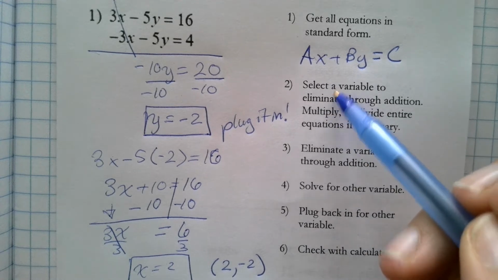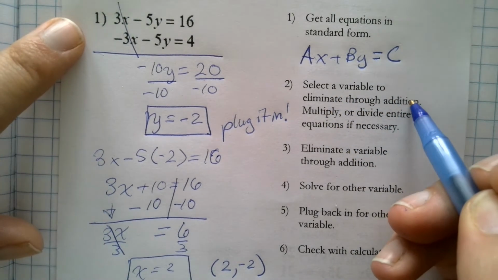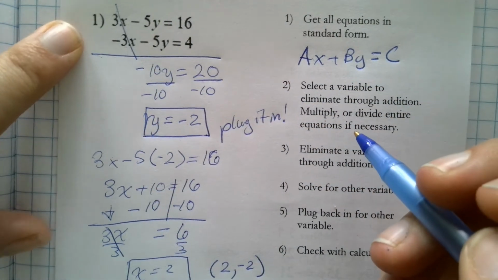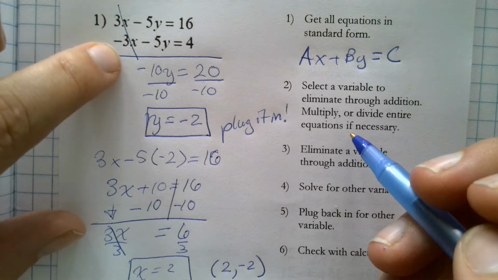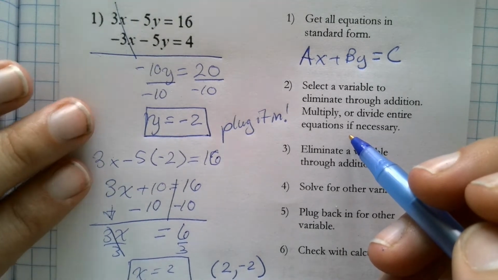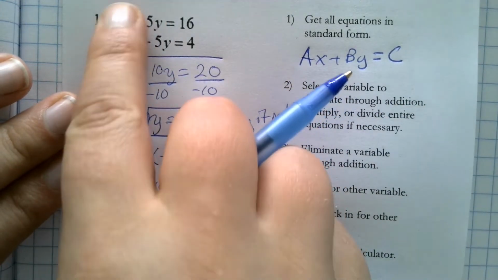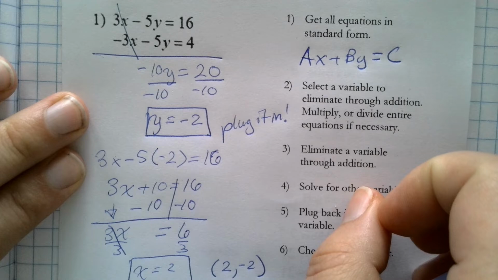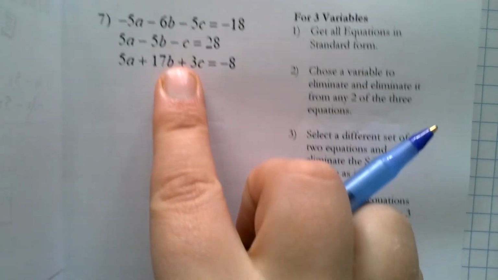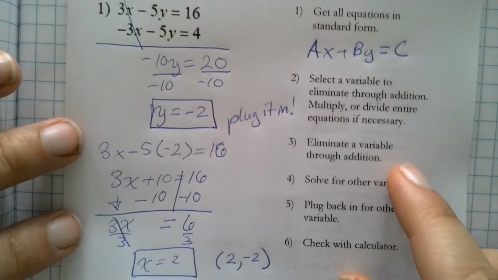Next step is we pick what we're going to get rid of. We have to get rid of it with addition. We can multiply or divide entire equations if we need to, but right here they just crossed out, which was nice. This is example 1. This is an Algebra 1 level. In Algebra 1, you learn just to add and subtract the equations. We're going to bring it up all the way to 3 letters today. I'm going to show you slowly, step by step.